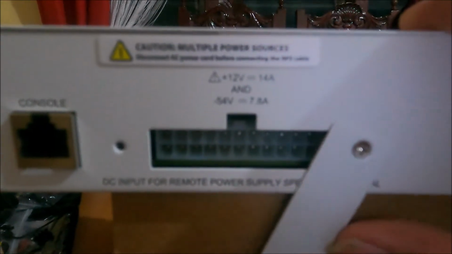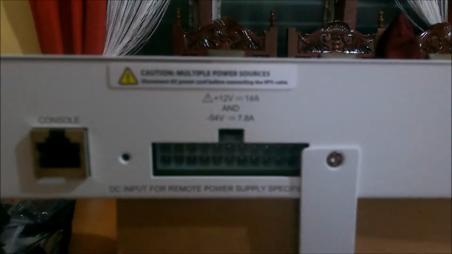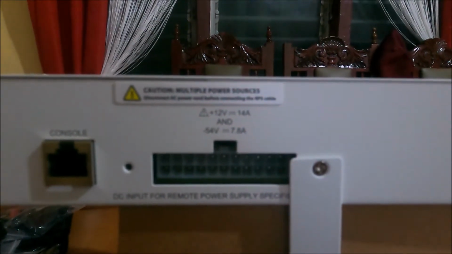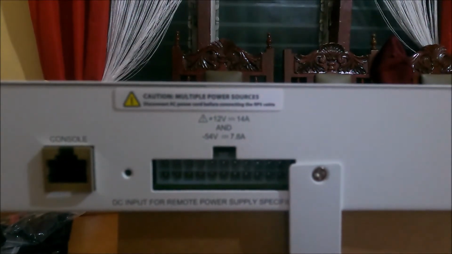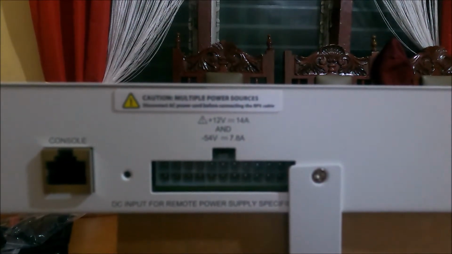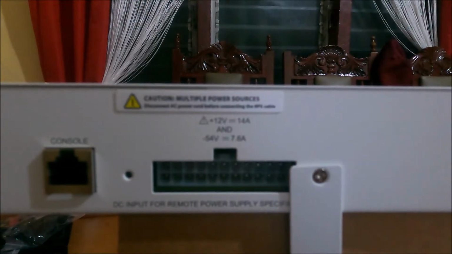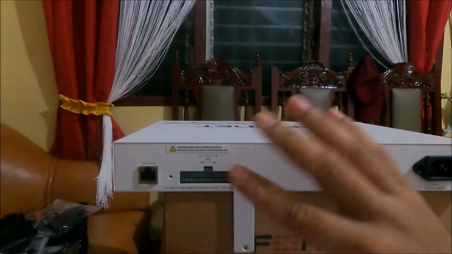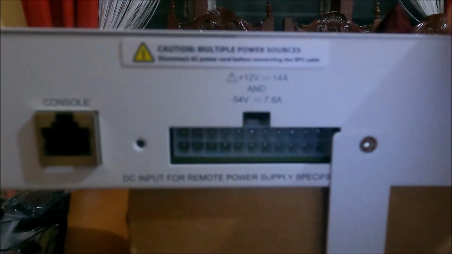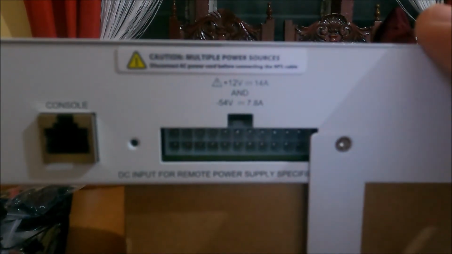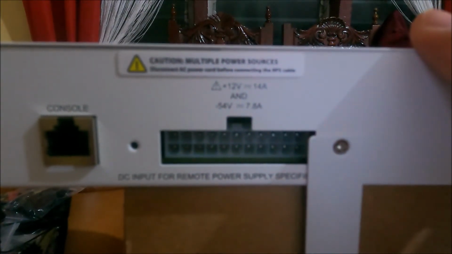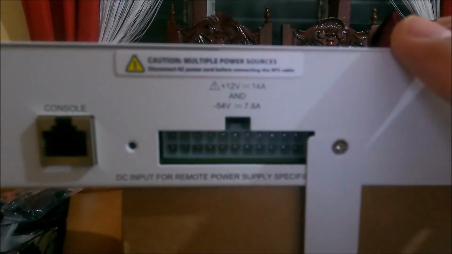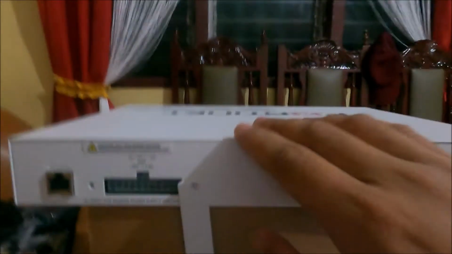Okay, since I'm using a GoPro, I can't take a clear video here. Okay, I can take the clear video, but what you see is what you get. That's it.